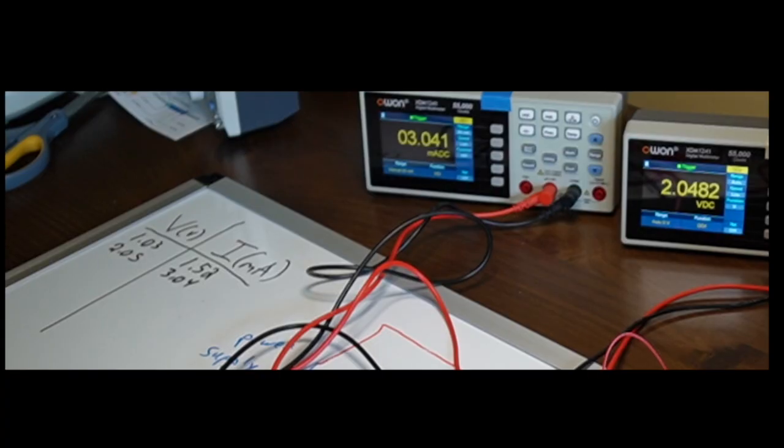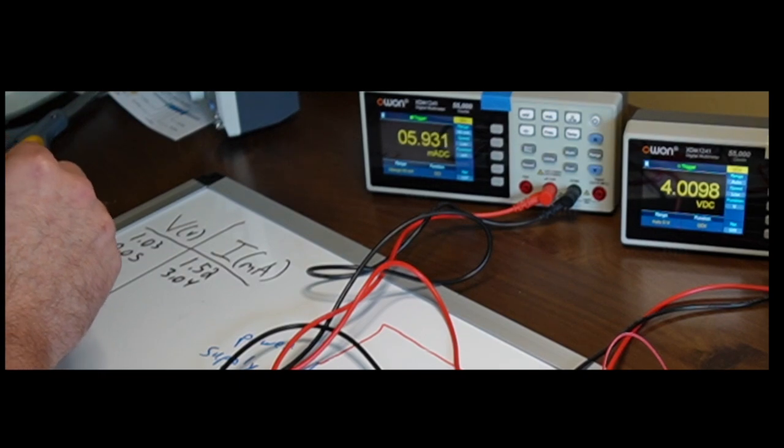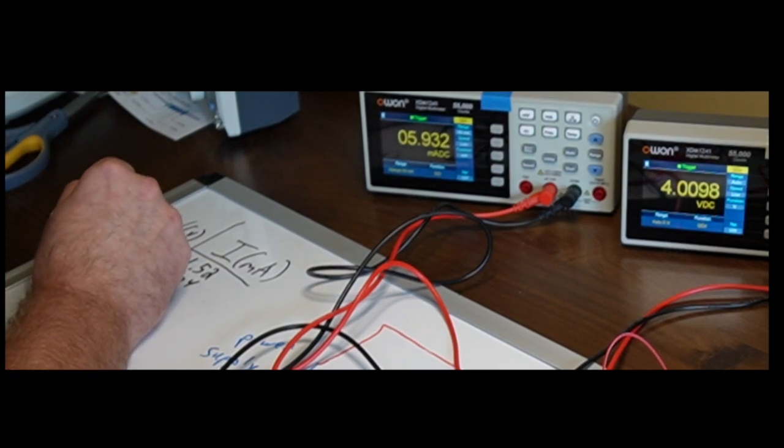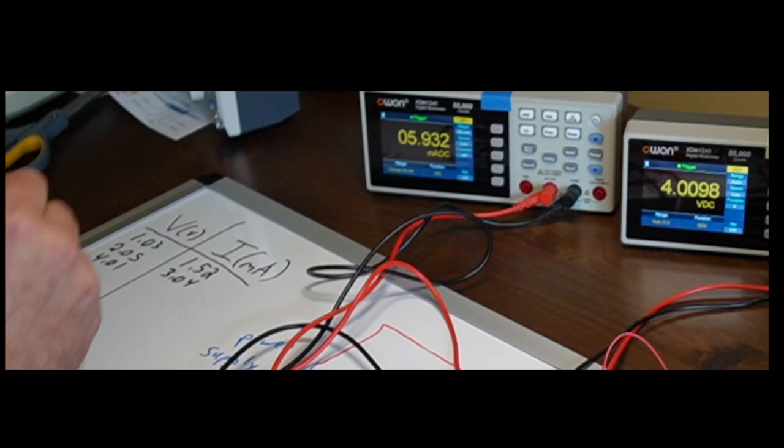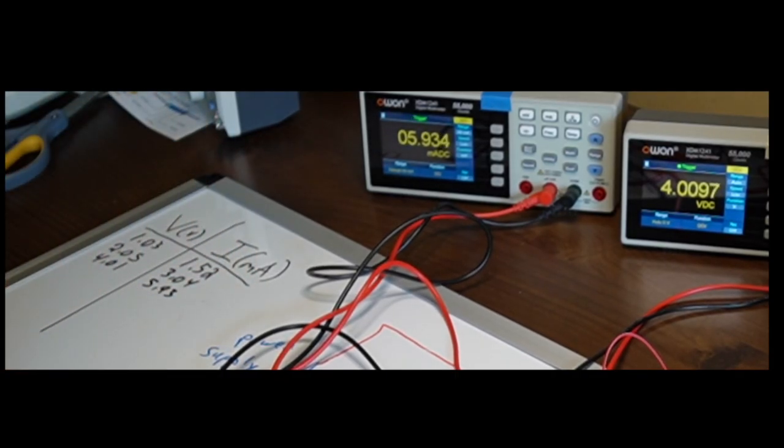And let's go up to about 4 volts. And so we got it pretty close, 4.01. 4.01 volts gives us 5.93 milliamps. And now let's go up to about 8 volts.